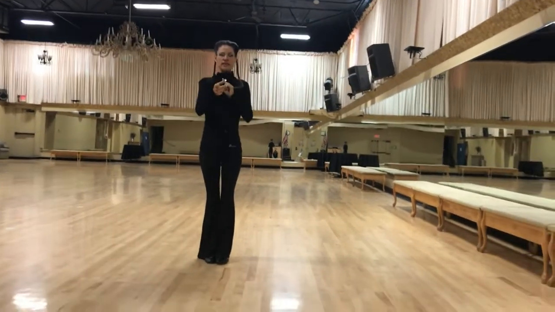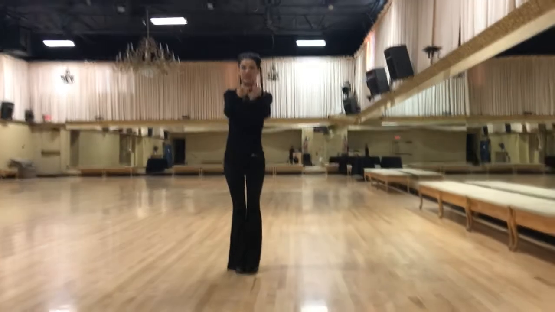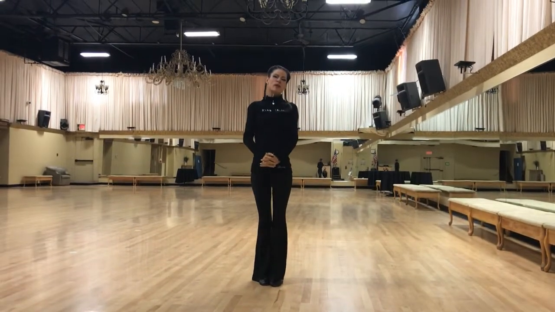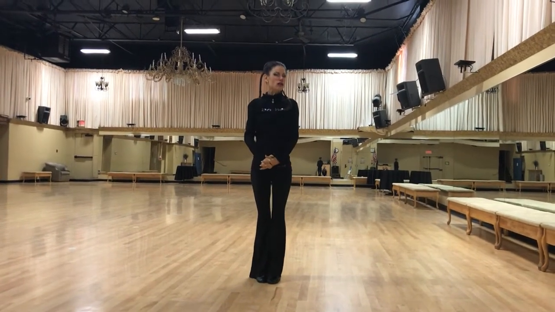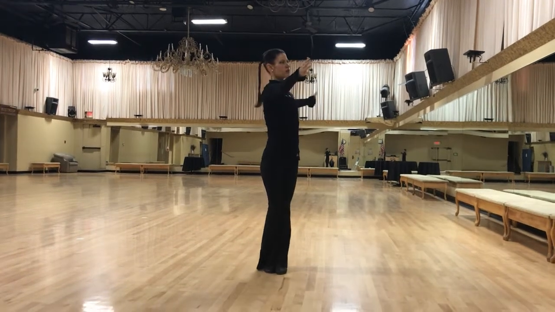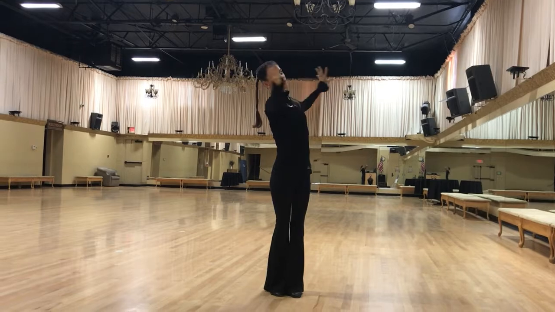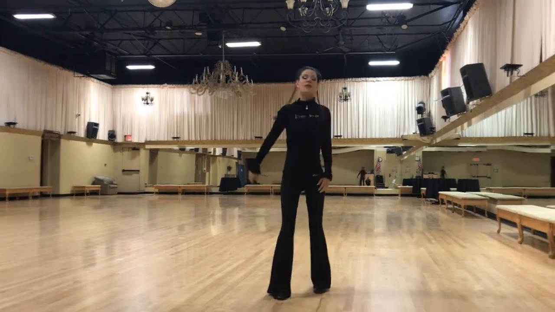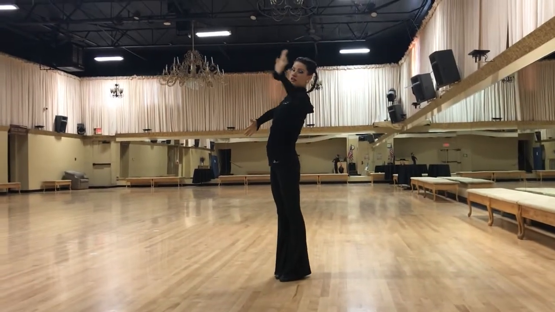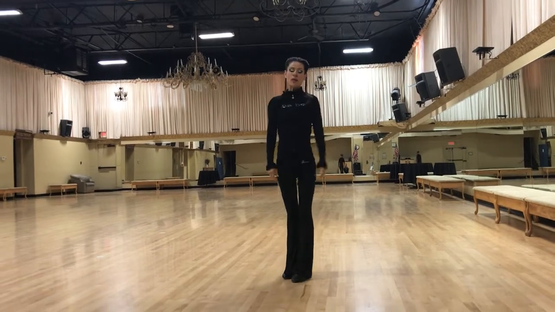Okay. Before I get into numbers, let me talk about common mistakes. Number one, promenade position is not going to feel natural at first. You should definitely do some stretches at home. If you're lady, this stretch is going to be most helpful for your promenade. If you're a man, this stretch is going to be most helpful for your promenade positions.